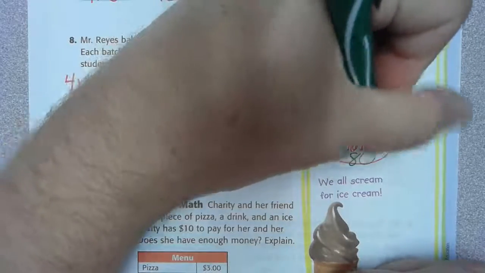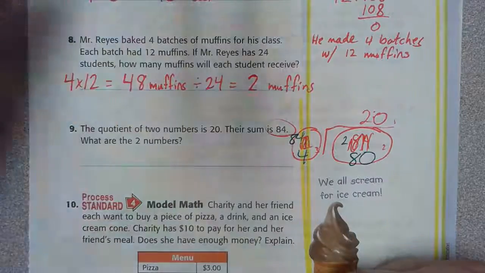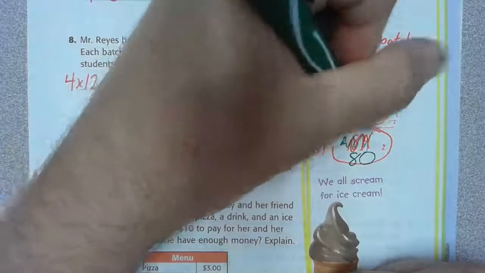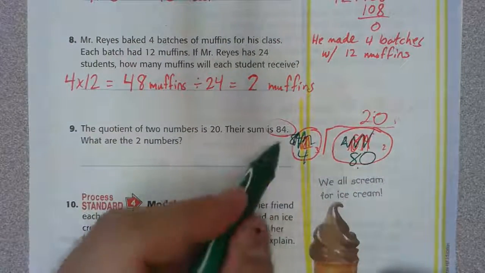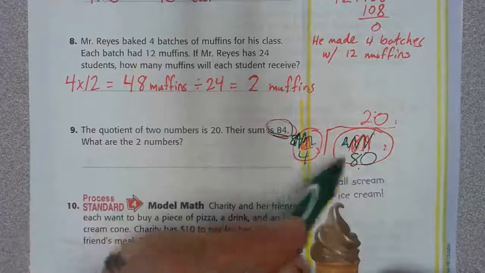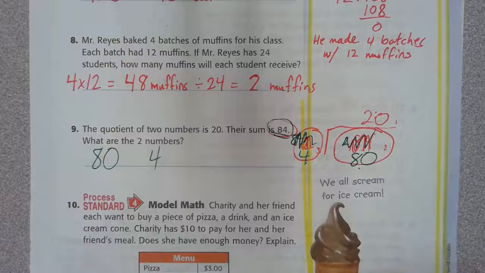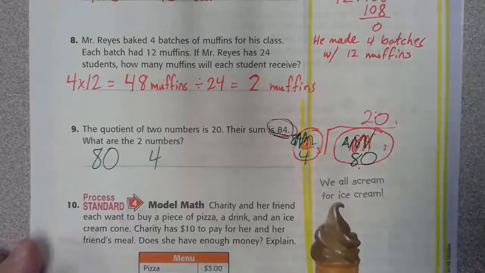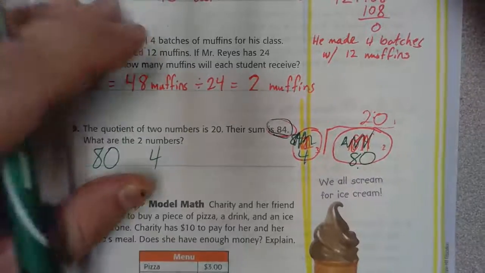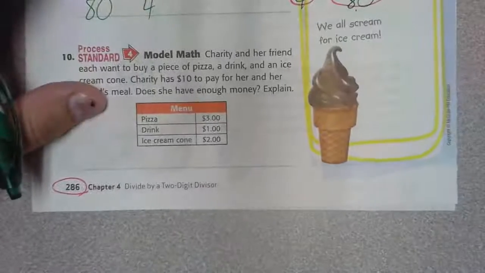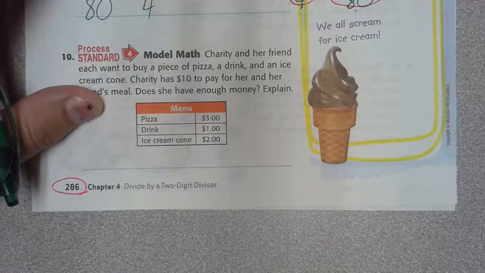Asher says 80 goes in here and 4 goes out here. Does that work? Yeah. If I add these two together, do I get 84? Does 4 go into 80 20 times? So guess what? Our numbers are 80 and 4. Simple as far as just sitting down and saying, hey, I need to really think about that.